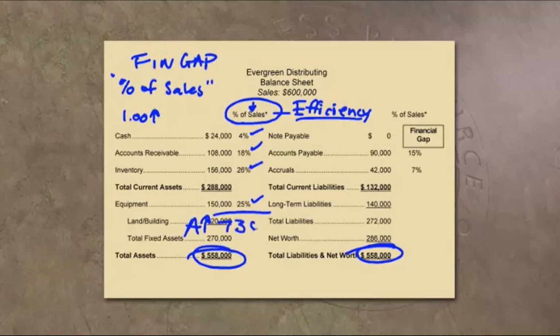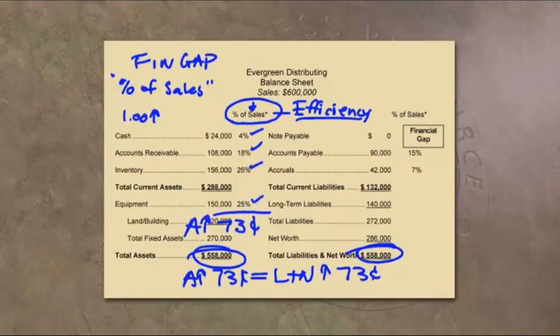73 cents. Now, if my assets have to go up 73 cents, my liabilities and net worth probably ought to go up 73 cents, because we'd like to see a balance sheet balance. So the mathematical sign that's going to go in, equals. Just like we did in section 2, we're going to go down the left side of our balance sheet, buying the assets at some level of efficiency.